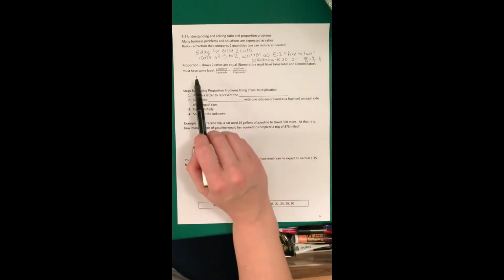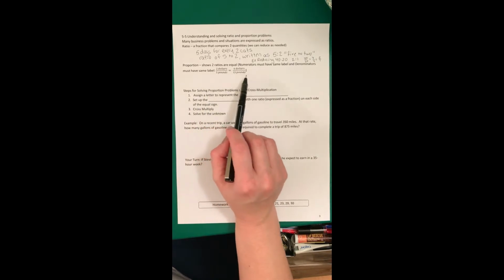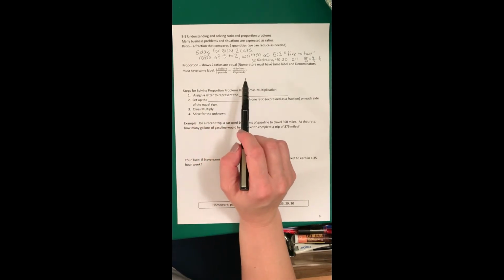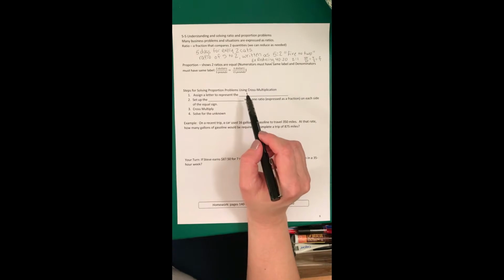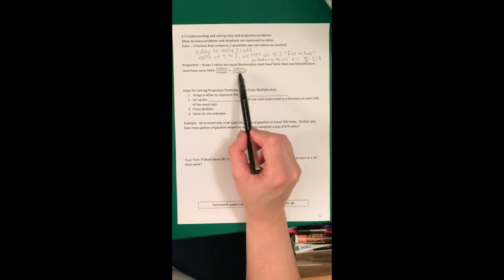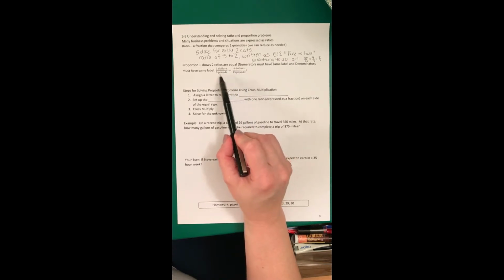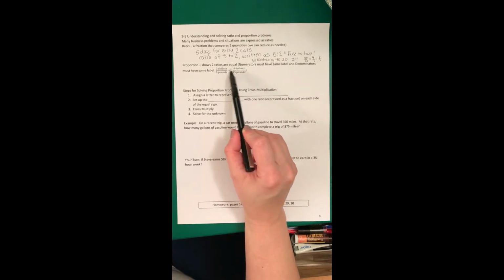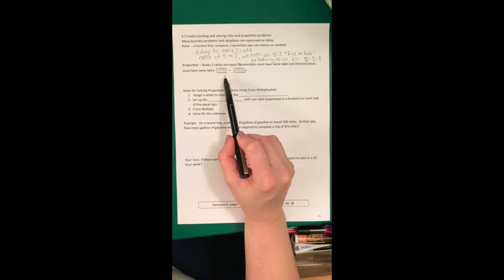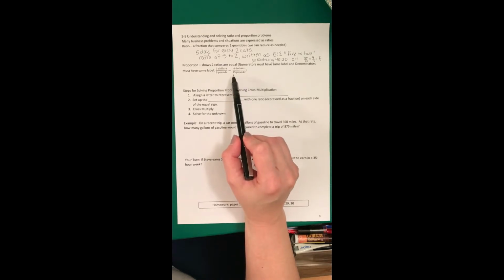Now a proportion is just two ratios that are equal. The most important thing about a proportion is that the numerators, so the numbers on top, have to have the same label or same unit, and then the denominators on the bottom, they also have to have the same. So you can see here on the top, the numerators, we've got dollars, denominators, we have pounds.